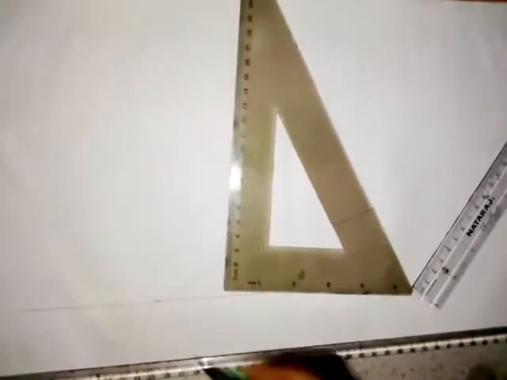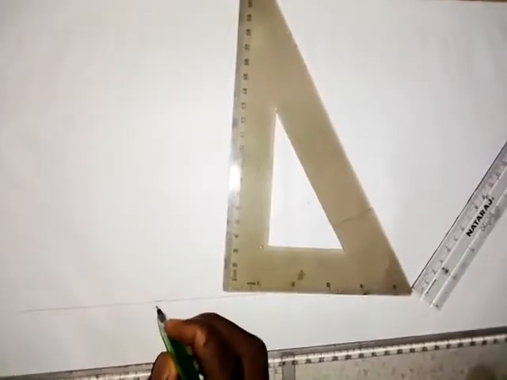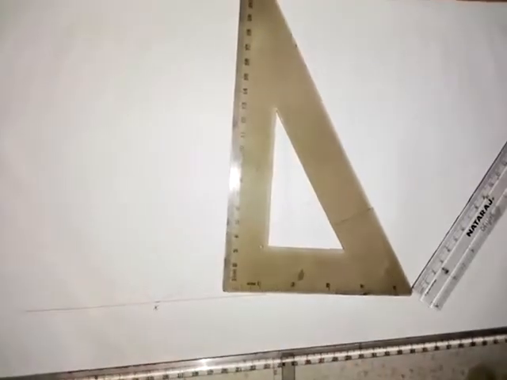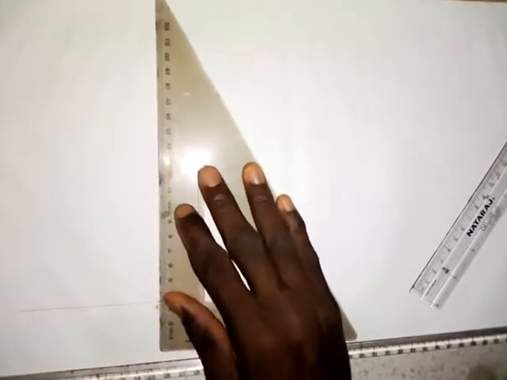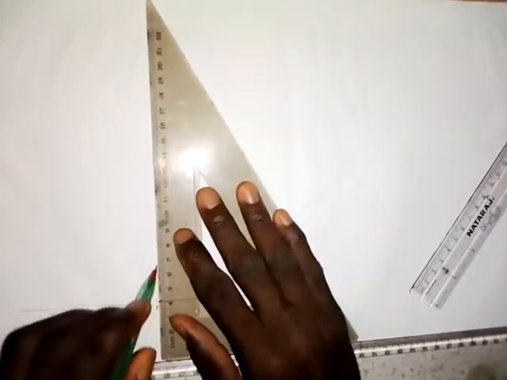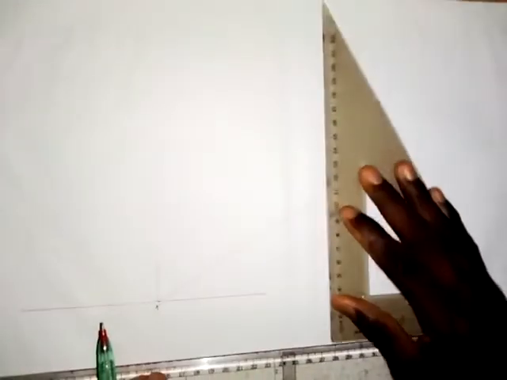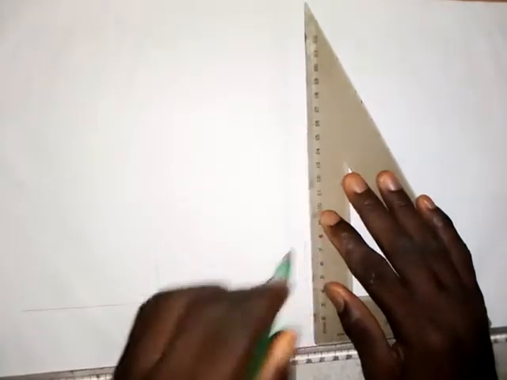Don't forget that this is the lowest point X. So I'm going to draw a vertical line here. Where we have this 125 where it ended, I will also draw a vertical line here.